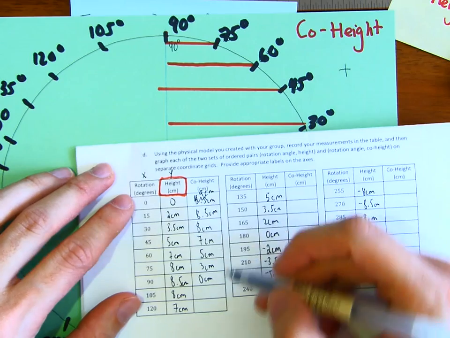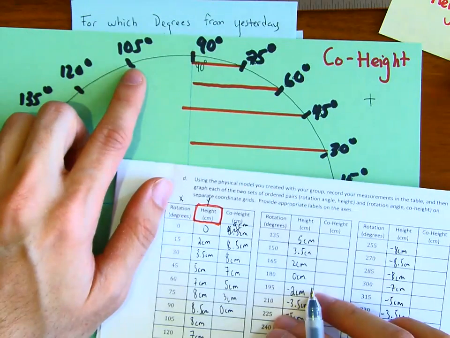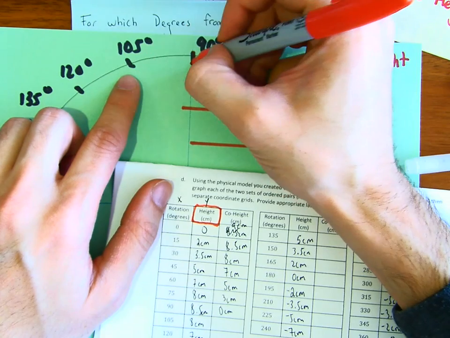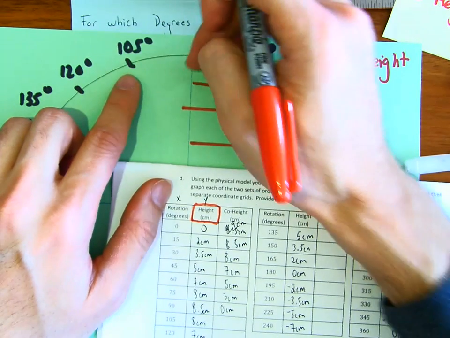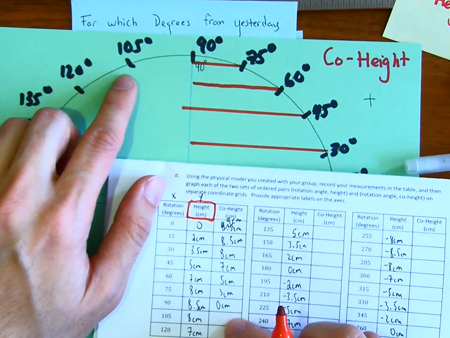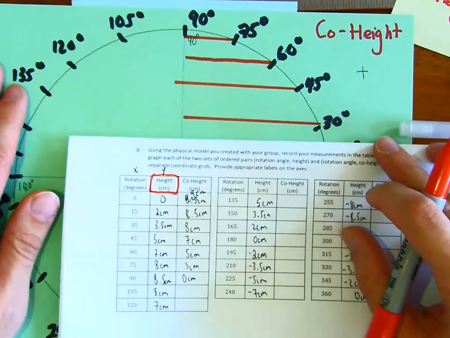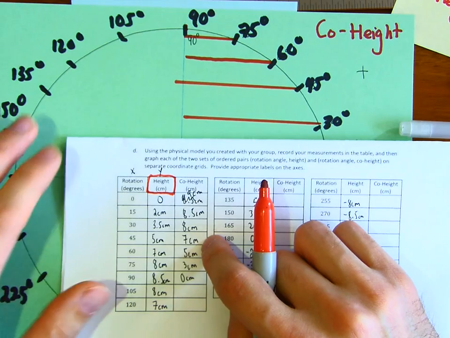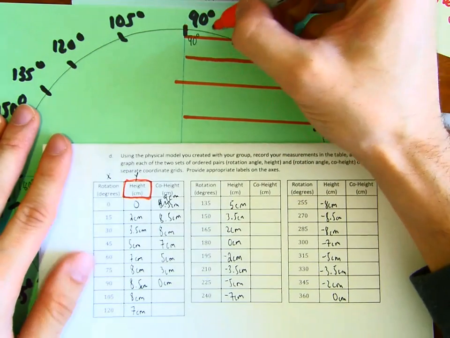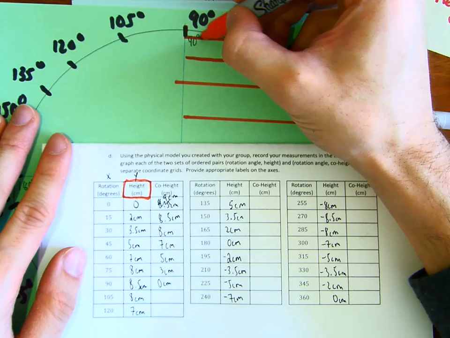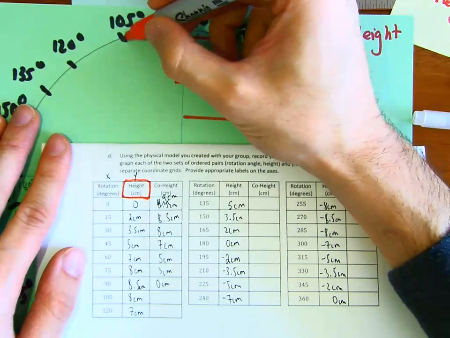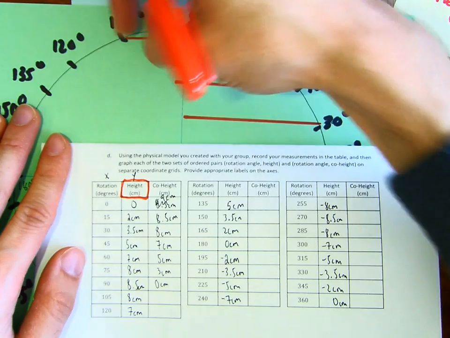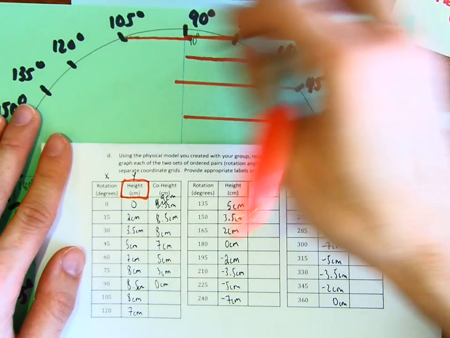So now, once we get to 105 degrees, I'm not saying that the distance is negative. I'm saying that the CoHeight, whatever the value of this is, will be negative. Okie dokie. So let's take a look here. How can we actually continue? Now that we know these measurements, it's kind of similar from yesterday. Here, whatever the CoHeight of 75 is, it has to be the same as 105. These two distances have to be equal to each other if the circle was perfect.